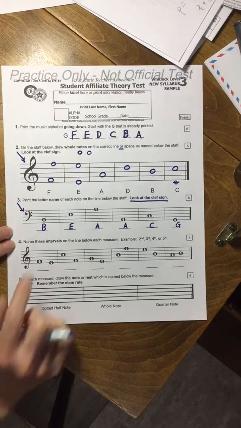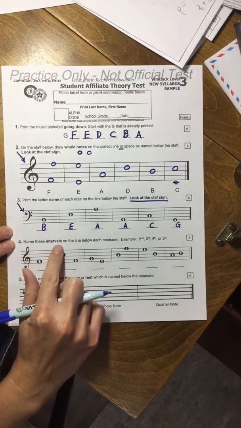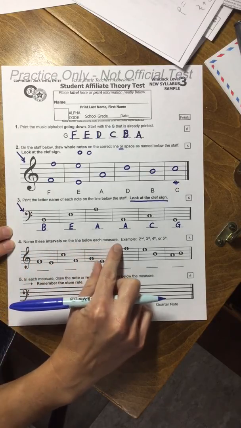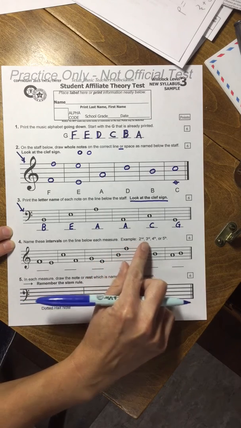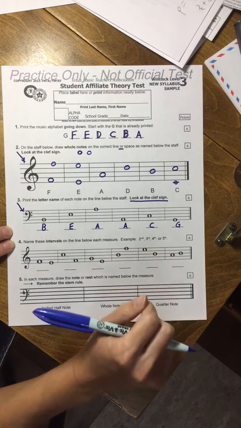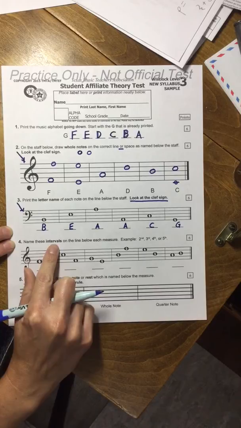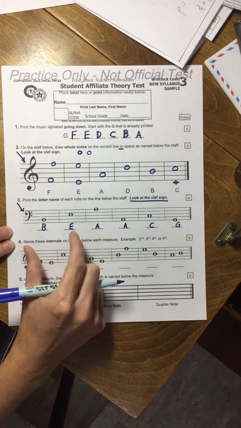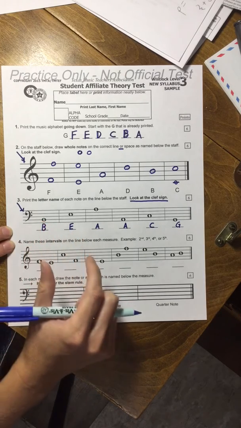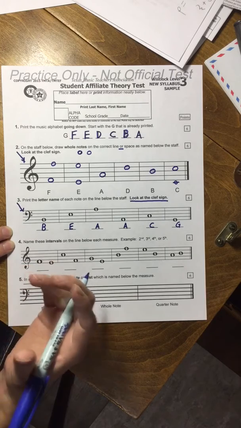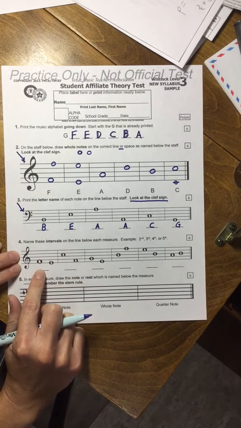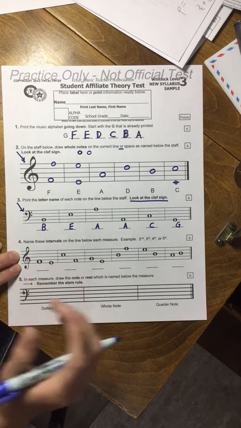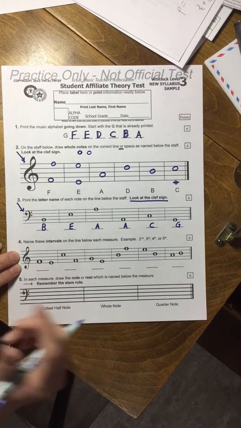Question number 4. Name these intervals on the line below each measure. Example, 2nd, 3rd, 4th, or 5th. An interval, remember, is a word that means distance or measurement in music. So from one point to another point, an interval, distance. It's like an inch or a mile or a meter.